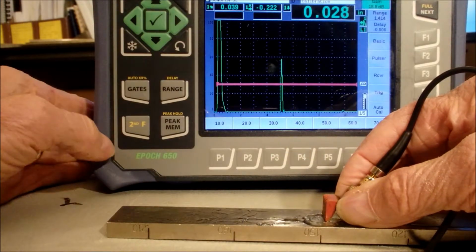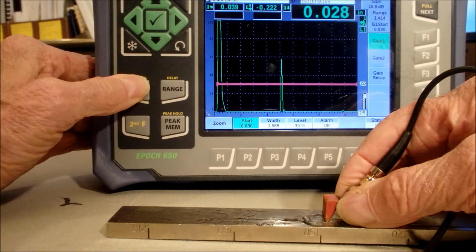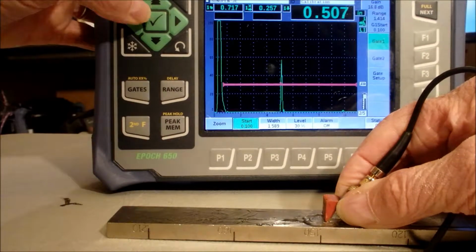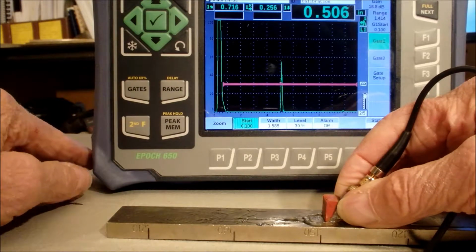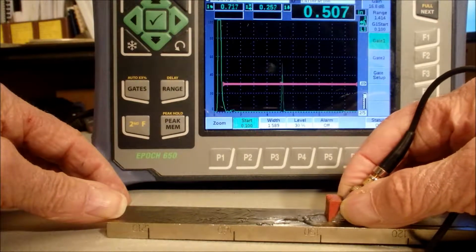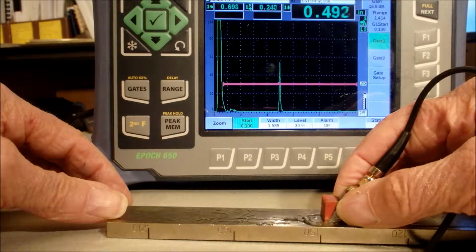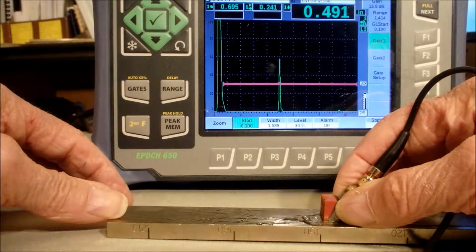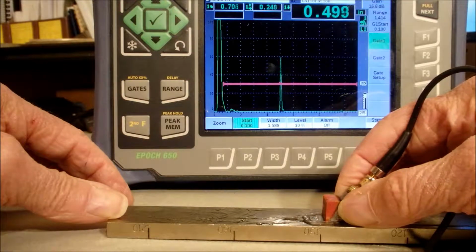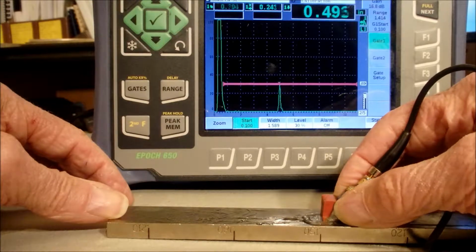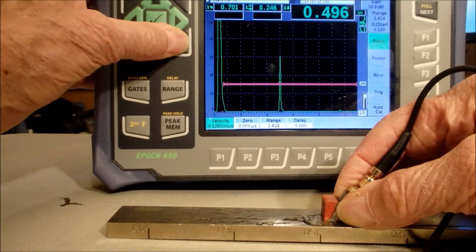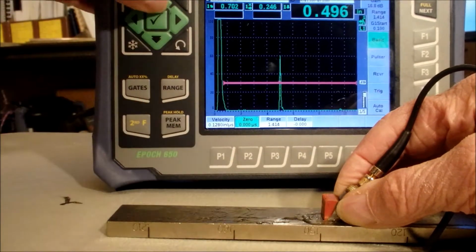That gate starts a little bit long. I'm going to go to my gate menu and increase my start a little bit. There we go. So I know that's 3/10 deep, not 5/10. So I'm going to use 0 to bring that in to where it's supposed to be.